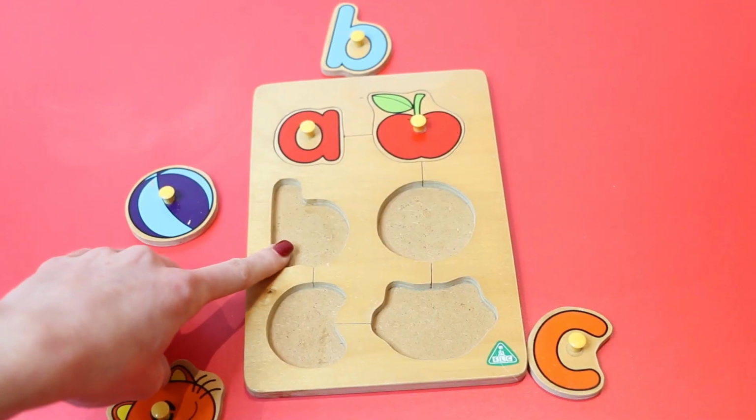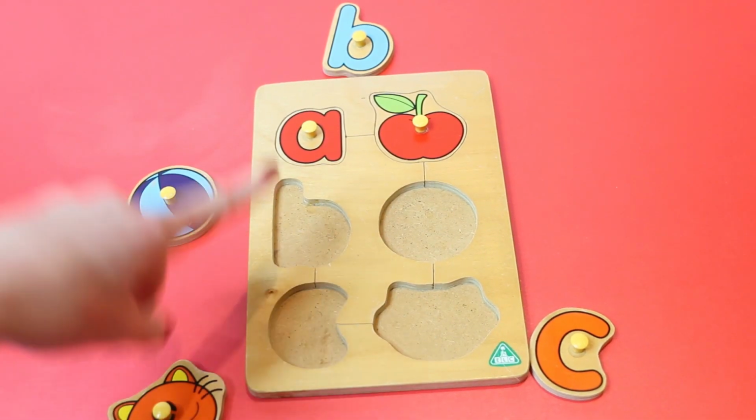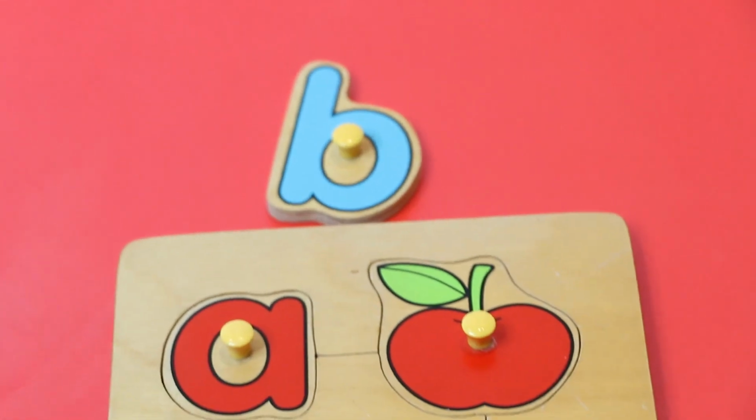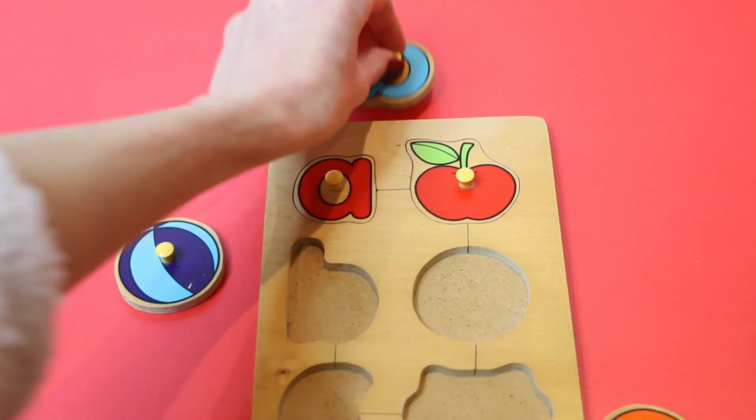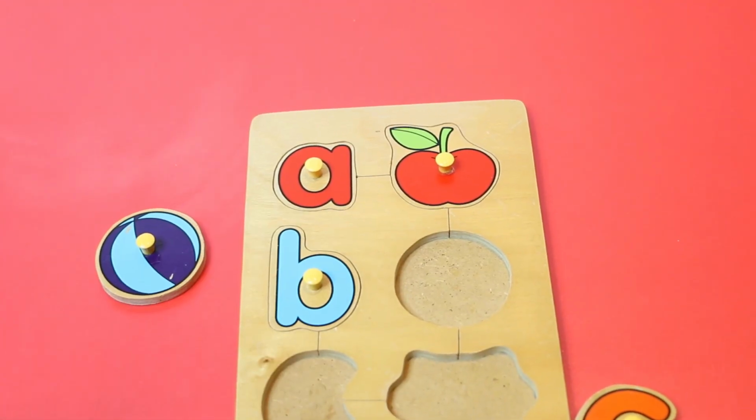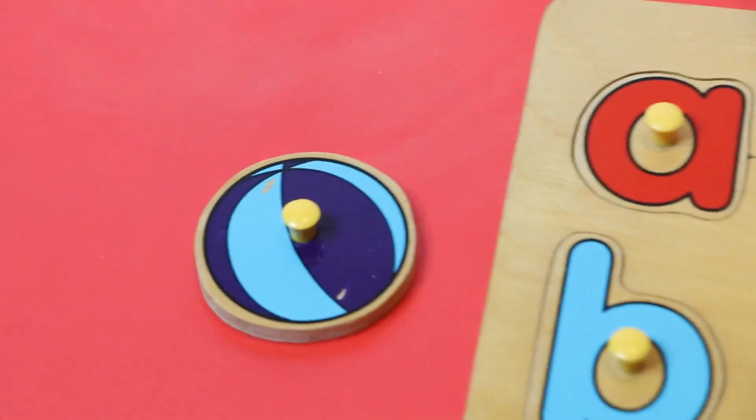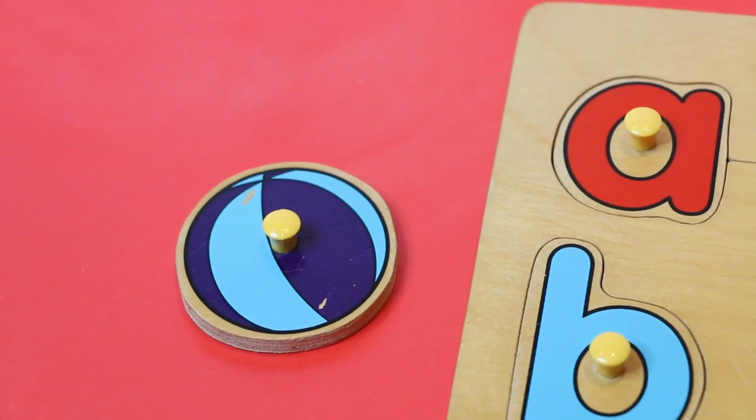Apple. What letter goes here? That's right. It's the letter B. B. B is for ball.